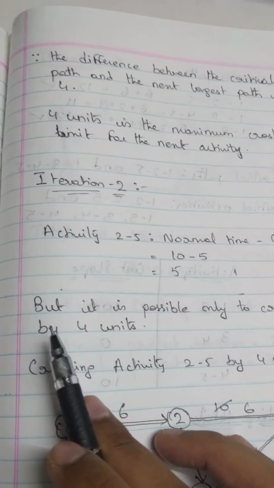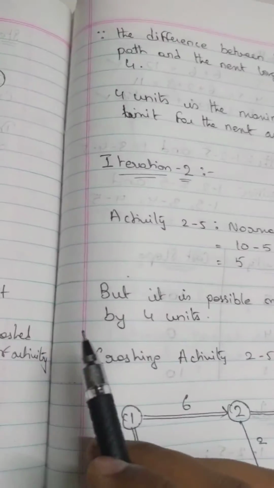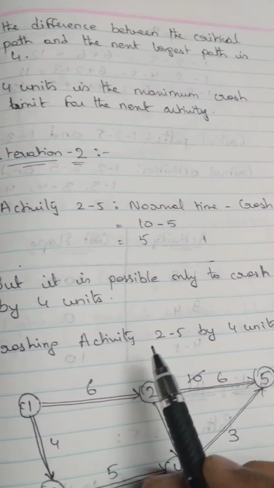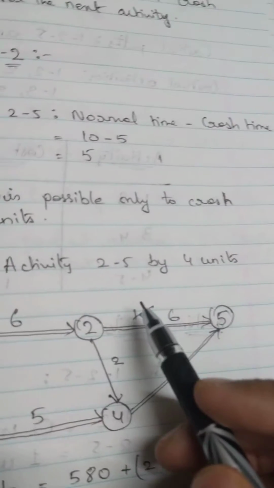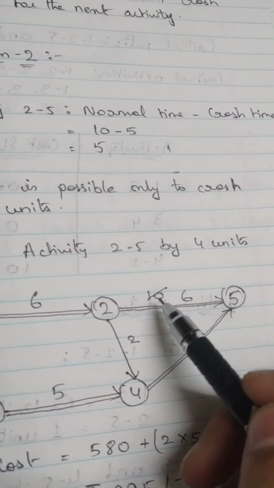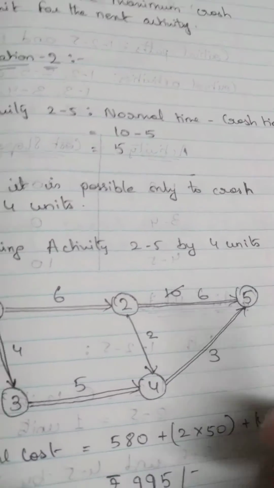And that's what this point right here says. But it is possible only to crash by 4 units. So we'll be crashing activity 2 to 5 by 4 units in the second iteration. Okay, so activity 2 to 5 in the second iteration has been reduced. I've cut the 10 and I've written 6 right here because I've reduced 4 units.